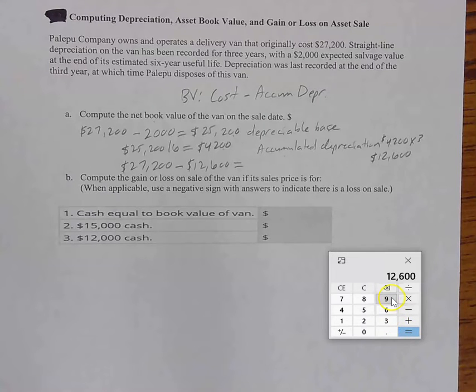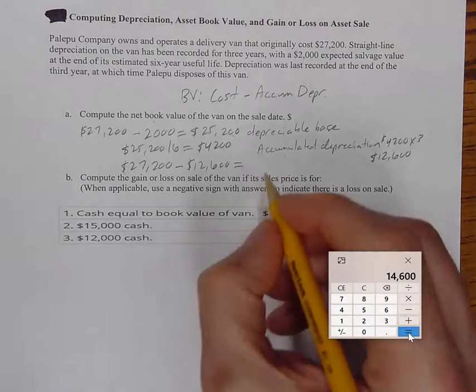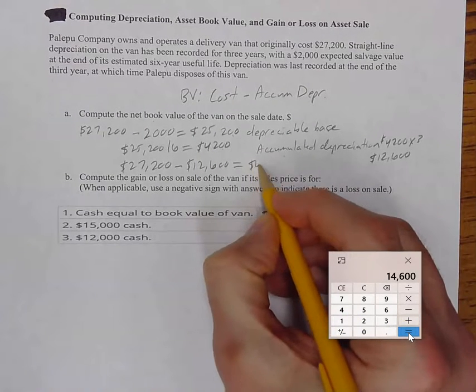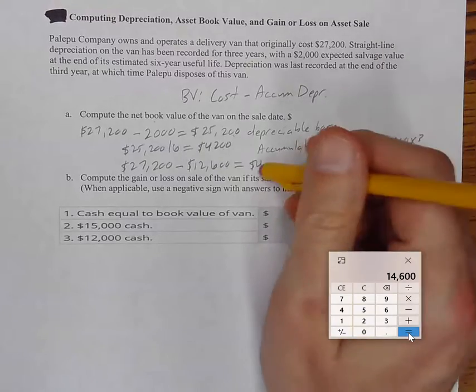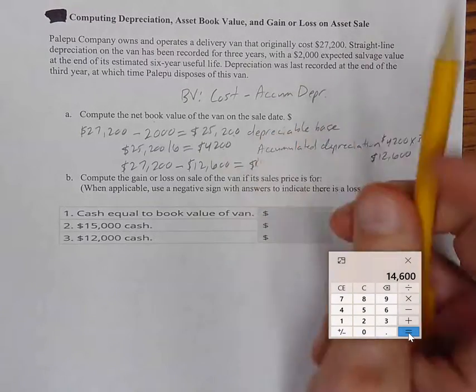Okay, and so let's just see here what we've got. 27.2 original cost minus $12,600 in accumulated depreciation gives us a book value at the end of the third year. And let's see, I messed that up, didn't I?